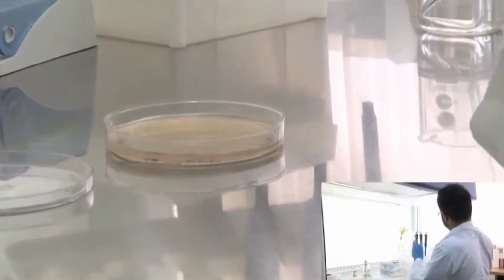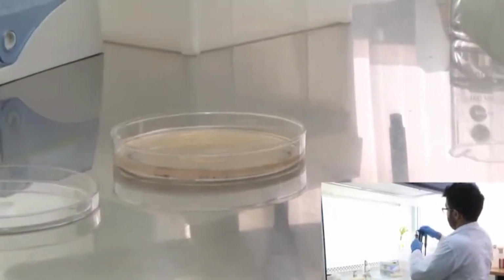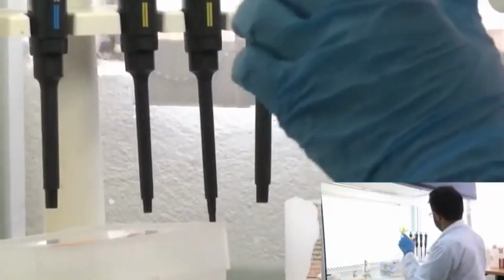Keep it in the center of the plate, release the pipette quickly. You need to be a bit fast in this sort of work, but it's nothing to worry about. With practice you are going to get there eventually.